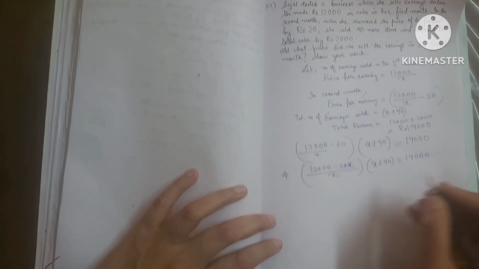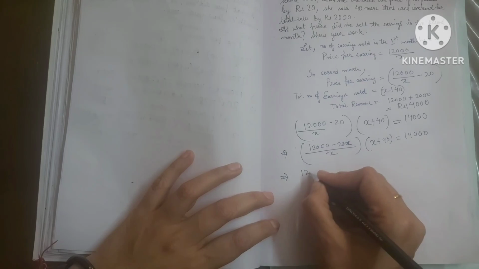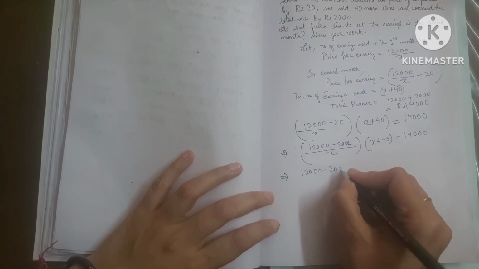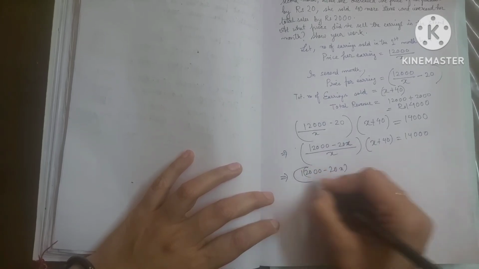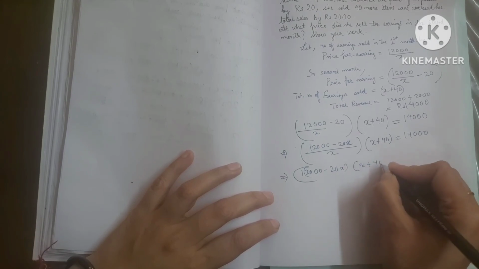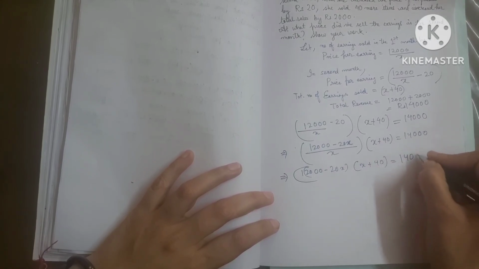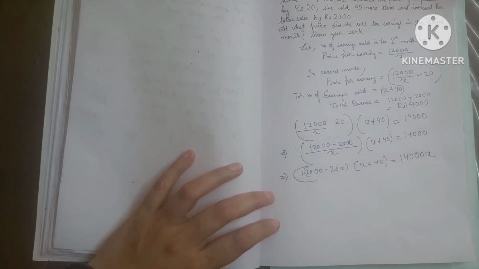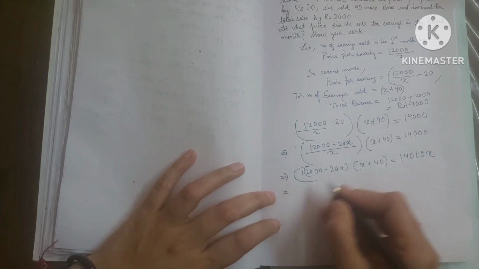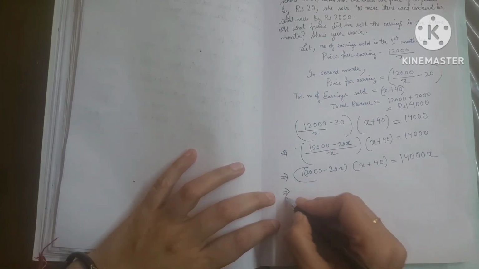Now I will send this X to this side. 12,000 minus 20X, times X plus 40, equals 14,000X. All right. Now let's multiply all these terms.